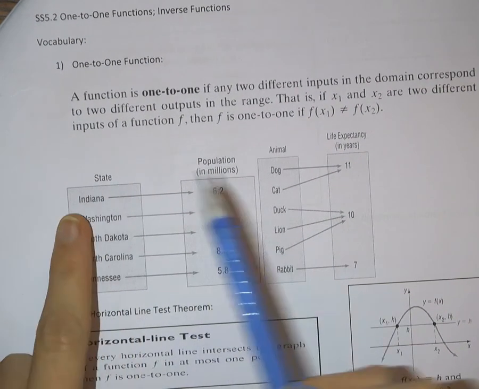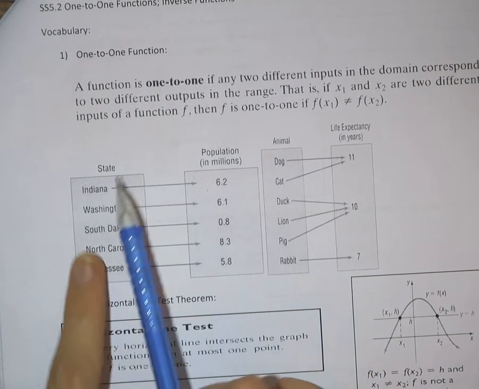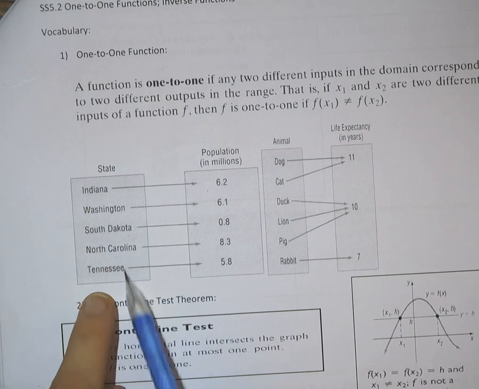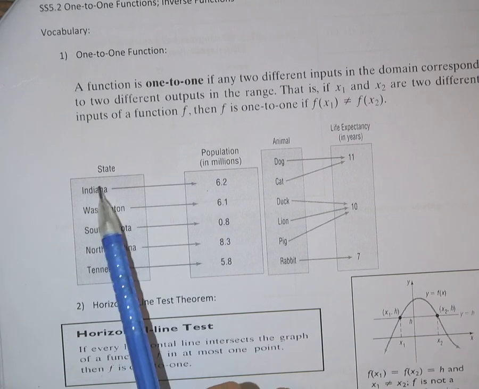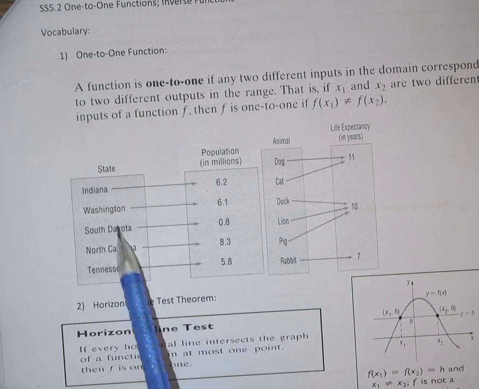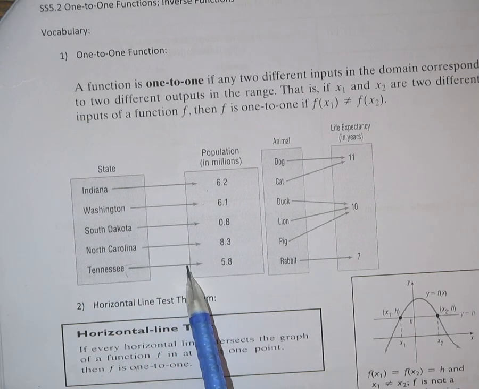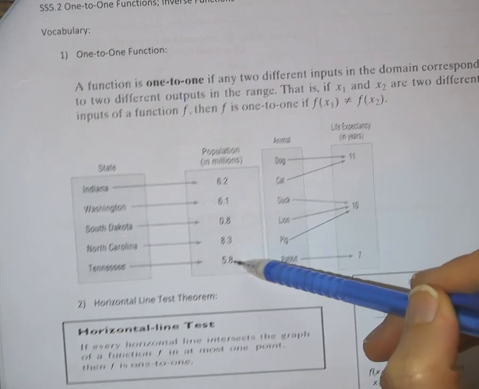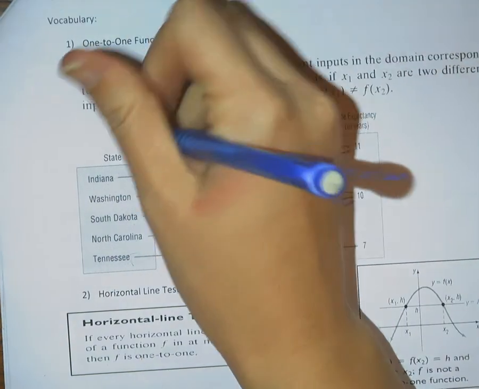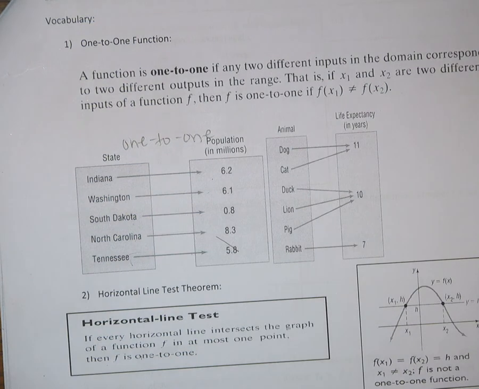So if you look at these examples, we see that in these mapping situations, that's what we call this, every single item that I have in my input here maps to exactly one output. So Indiana has its own, Washington has its own, South Dakota has its own, North Carolina has its own, and Tennessee has its own. None of them share the same output value. Therefore, I would say that this relationship is one-to-one. And if I were to create a function out of this, this would be a one-to-one function.